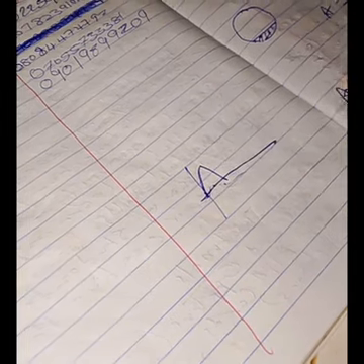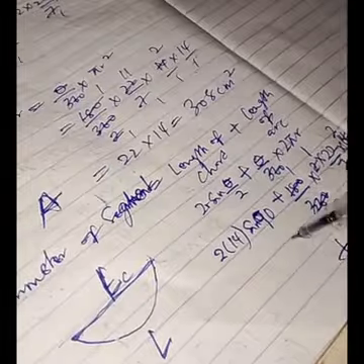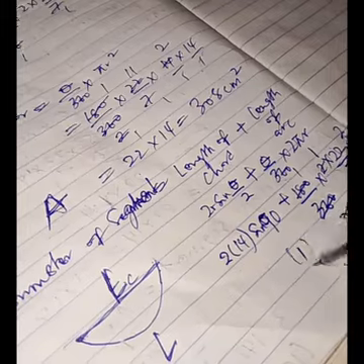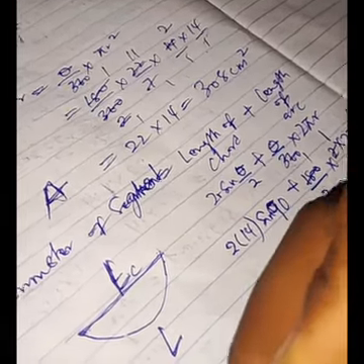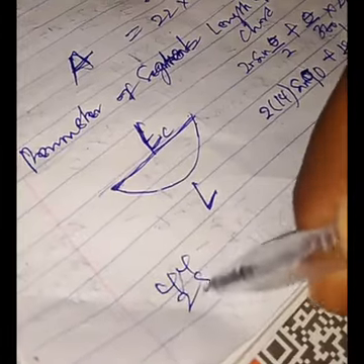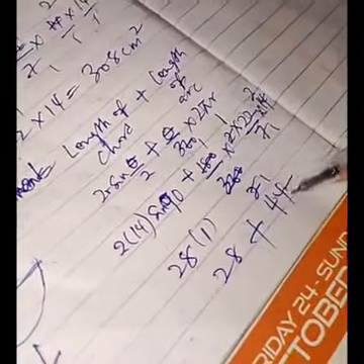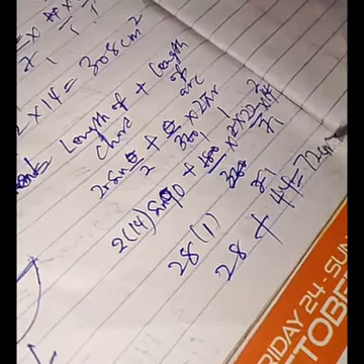Now if you check here, sine 0 is 0, sine 90 is 1. So sine 90 here is 1. So what we have here is 1 times 28. This will give us 28 plus 44. 44 plus 28 will give us 72. So that means our perimeter of segment is going to give us 72 centimeter.